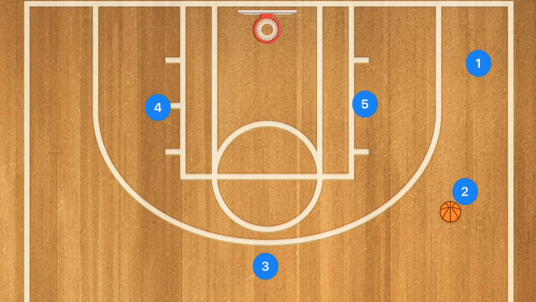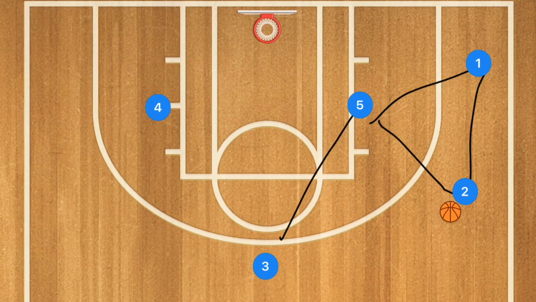Well, it generally looks like this. We have two post-type players with a forward at the top. We have two guards on this side who are also making a triangle. So essentially, there are three triangles on the court.